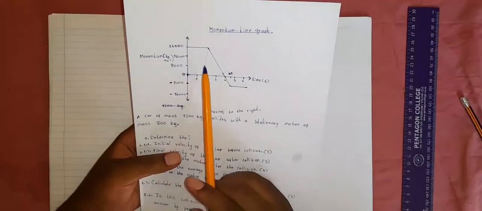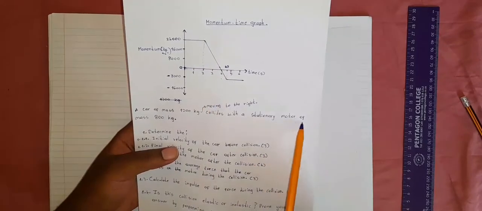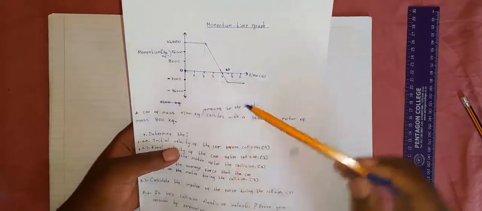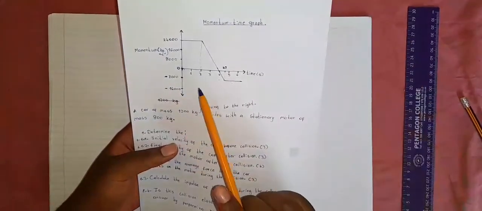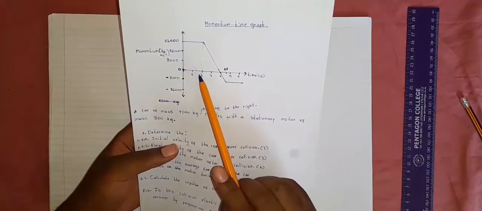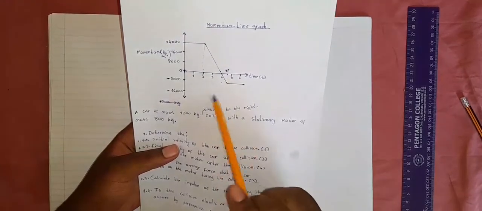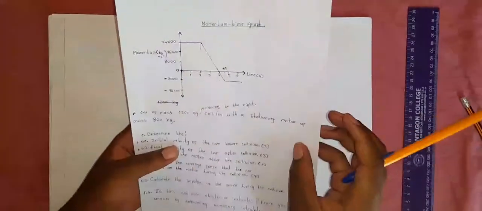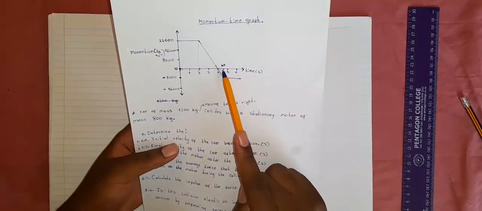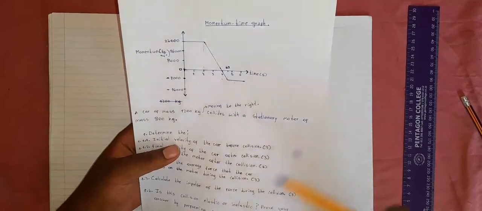At 2 seconds, it collides with a stationary motor of mass 800 kg. How long does the collision take? The collision takes from 2 seconds to 4.7 seconds. To find the time that the collision takes, you just say 4.7 minus 2, which is 2.7. So the collision takes 2.7 seconds.